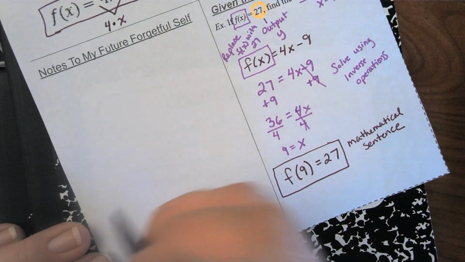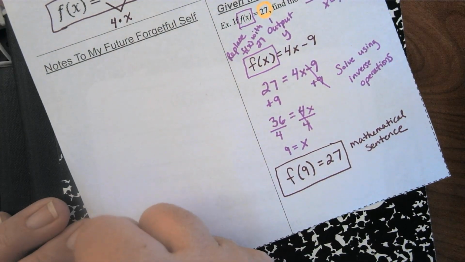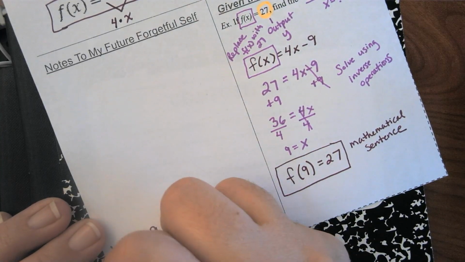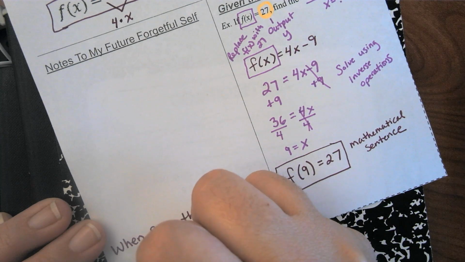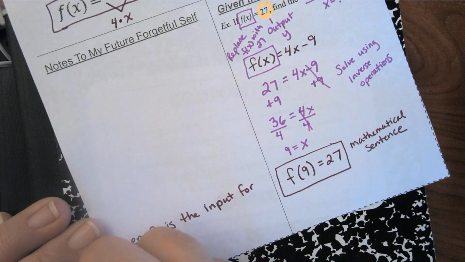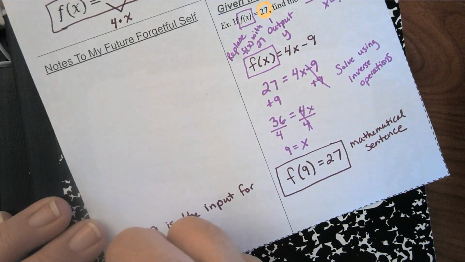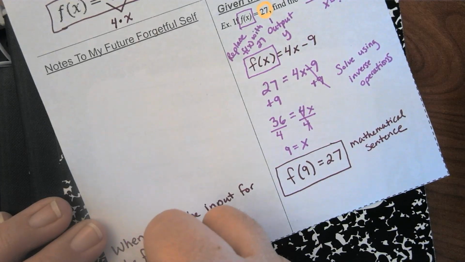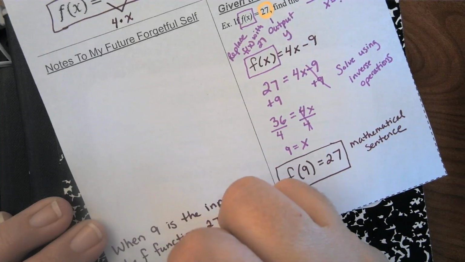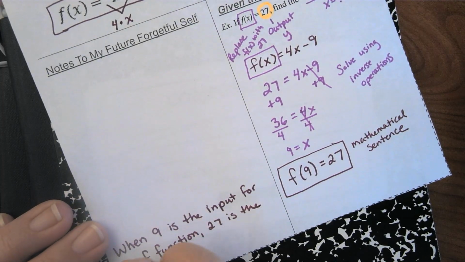I'm going to write on this side since I have room. When 9 is the input for the f function, 27 is the output.